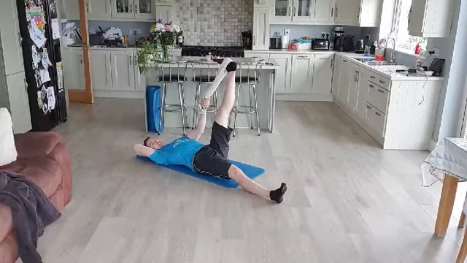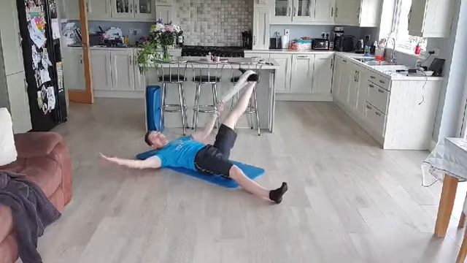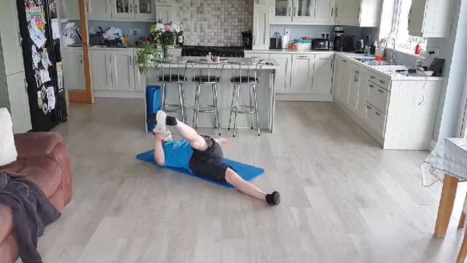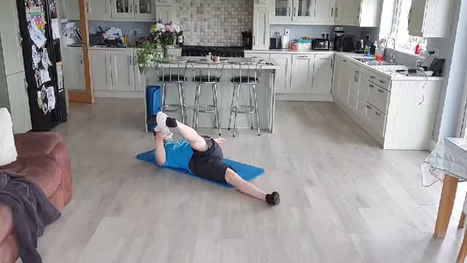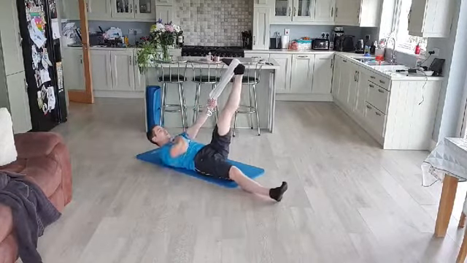Once we hold this for 15 seconds, then we're going to go out to the side and then pull towards us for 15 seconds. And then we're going to come across the body and then pull up. And this stretch is going to be excruciating for some of you, but we're only doing 15 seconds in each one. So whenever you're ready, just lock your leg out.